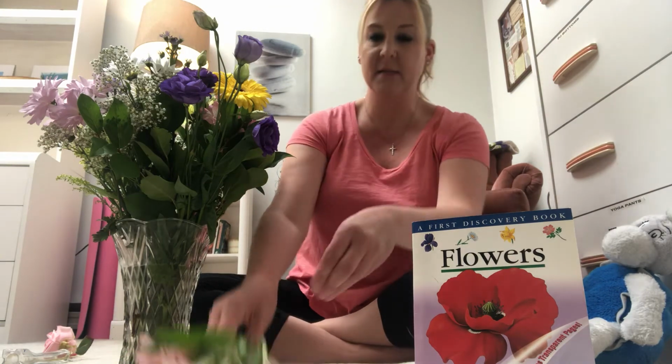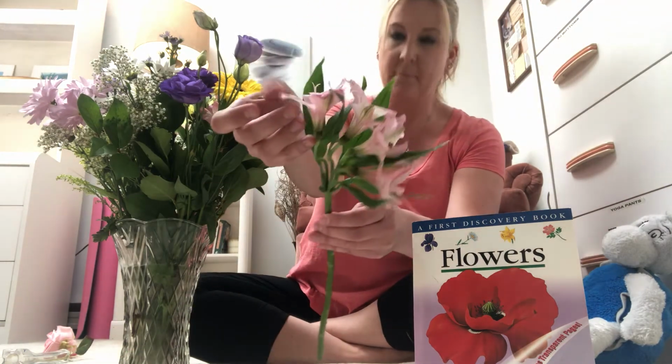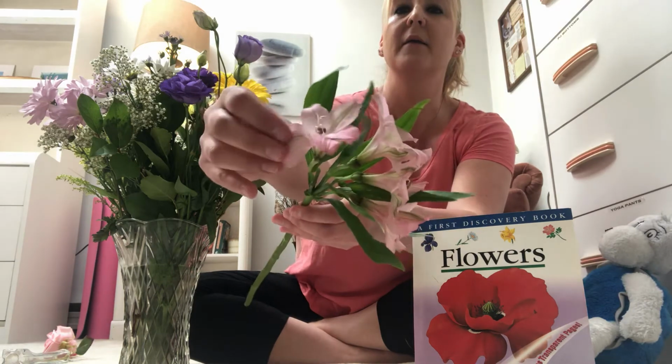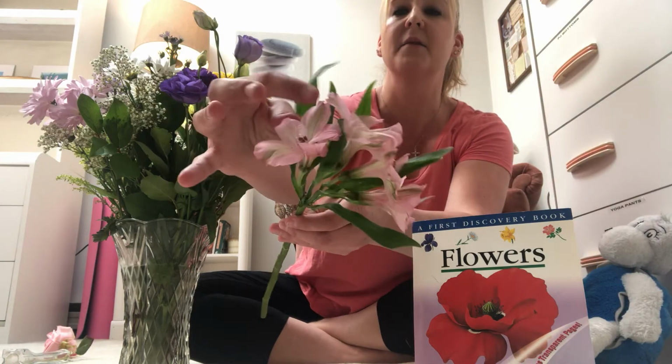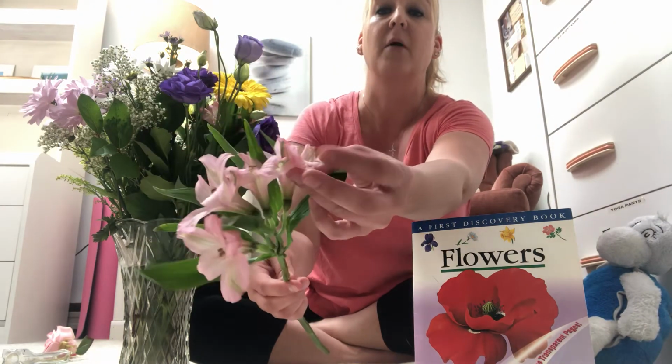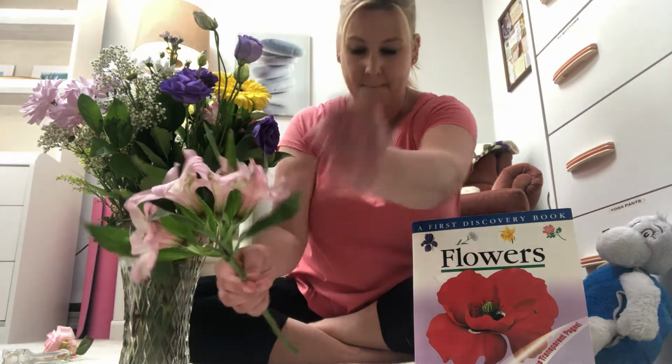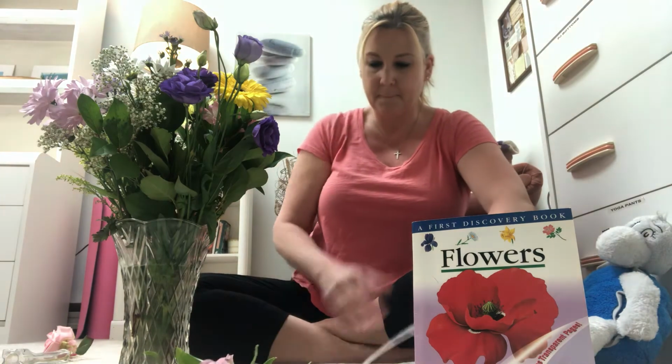The petals, can you see the petals right here? They're the pretty leaves, right? These are the petals. They have the colors on them. So these petals are a light pink and a white. The corolla is all of the petals together.